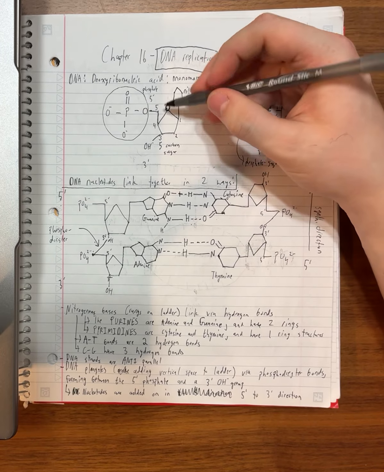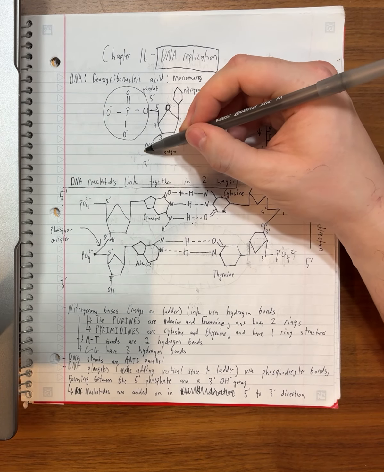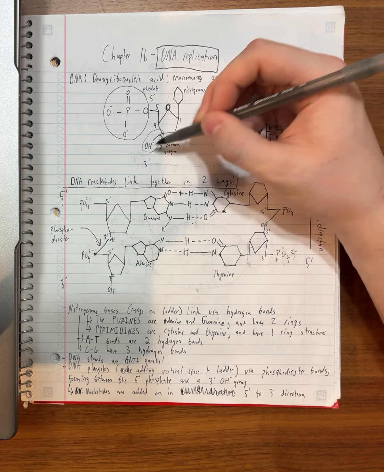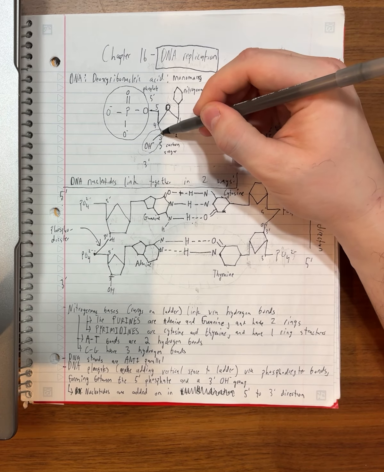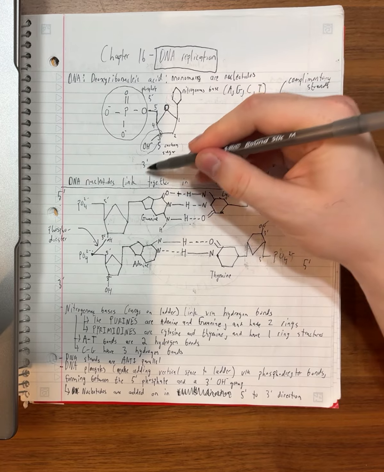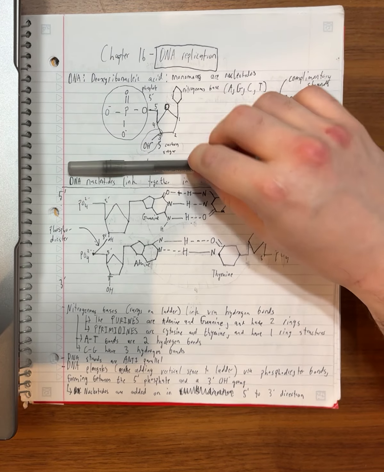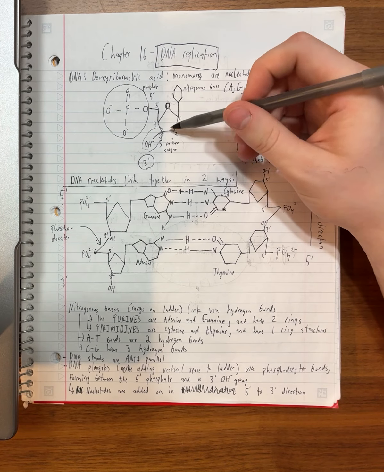And that 5-carbon sugar has, and this is going to be really important, a hydroxyl group, which is that OH minus group. It has a hydroxyl group on its 3' sugar. And so that side of the nucleotide, this side down here, is going to be referred to as the 3' end.